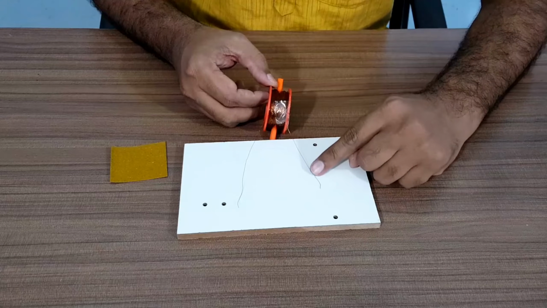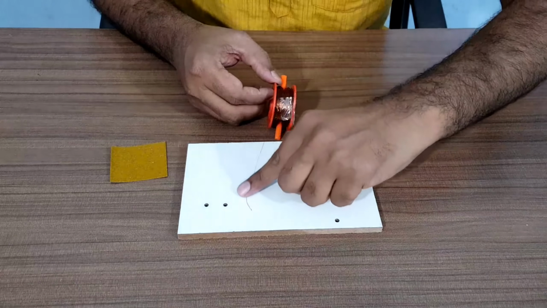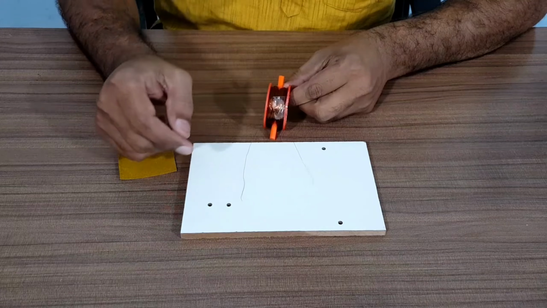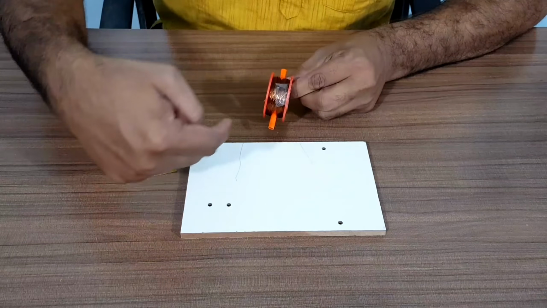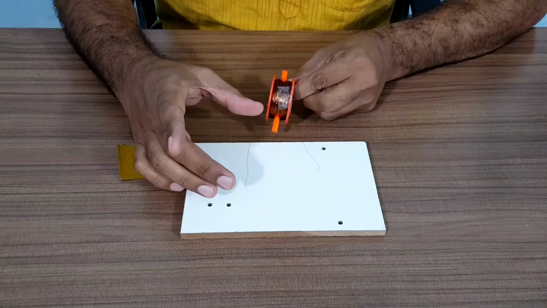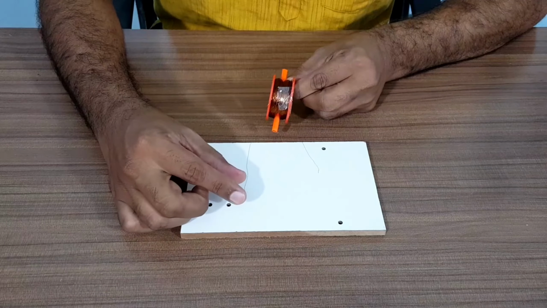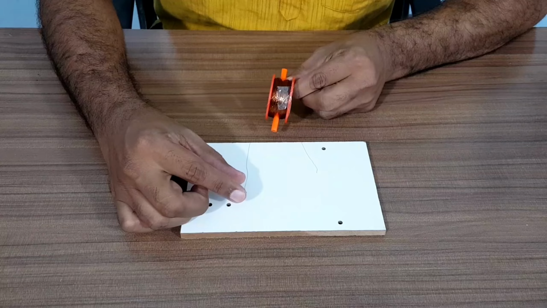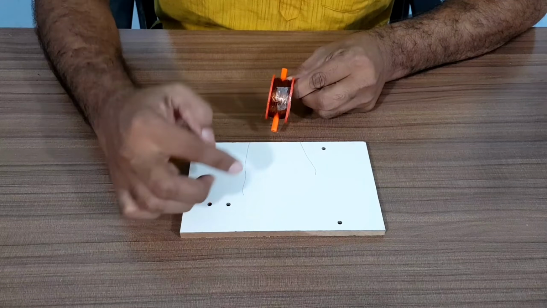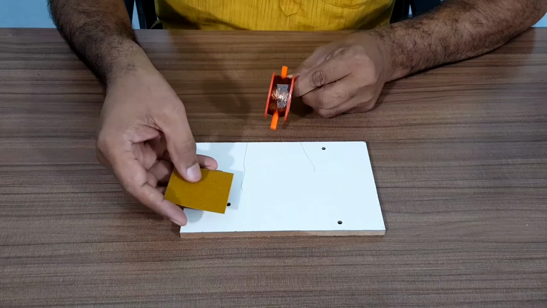Now we have to remove insulation from these two ends of the wire, but while removing insulation, you have to make sure that you are removing insulation from all the sides of the wire, and you don't need to take out the insulation from the whole wire. Only 1 or 2 centimeter is sufficient. So remove insulation from the front 1 to 2 centimeter, but from all the sides. You can use polish paper.